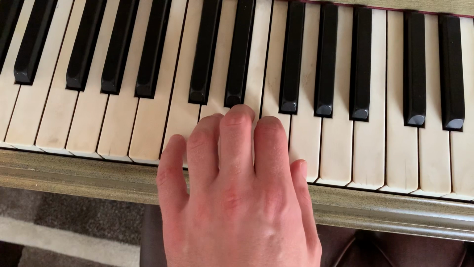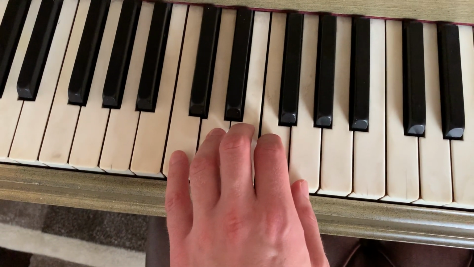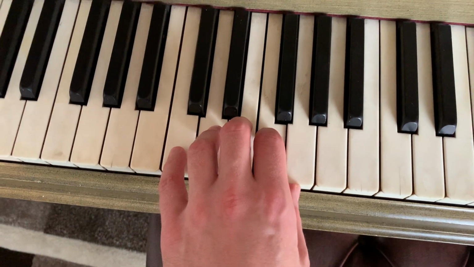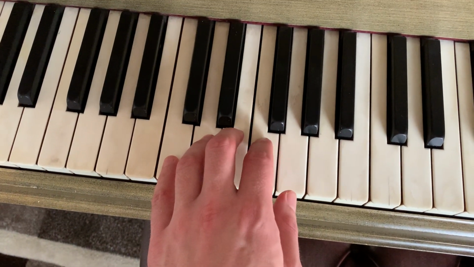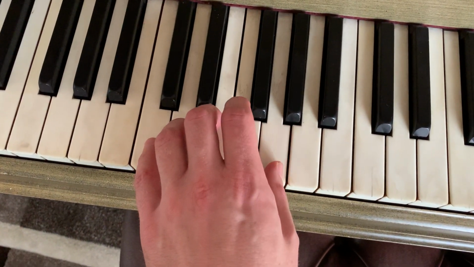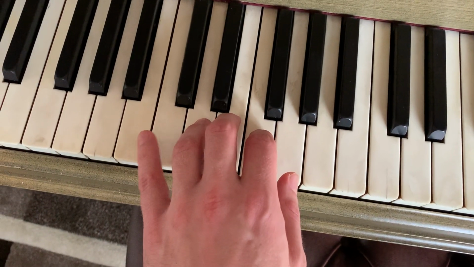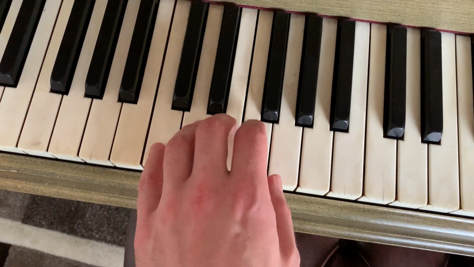Now take a look at the fingers. Of course they're not the same as the right hand because we've got, again, what we've been talking about in class, mirror symmetry. So it's 2, 2, 2, 1, 2, 2, 5. So that sounds like this.